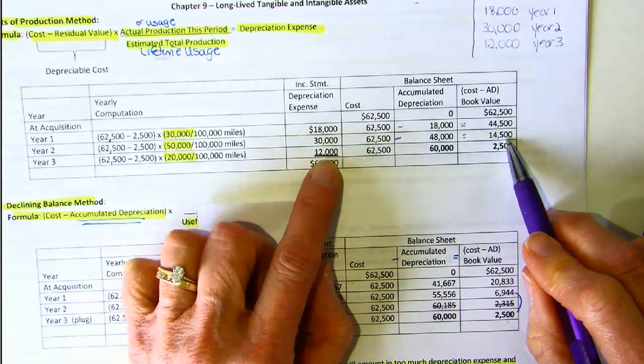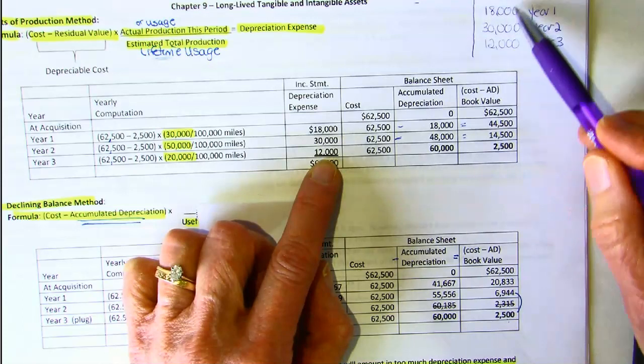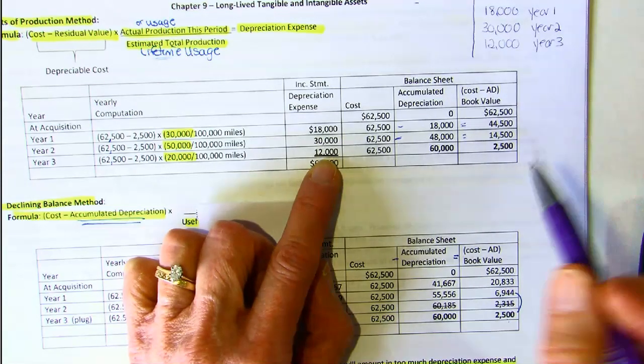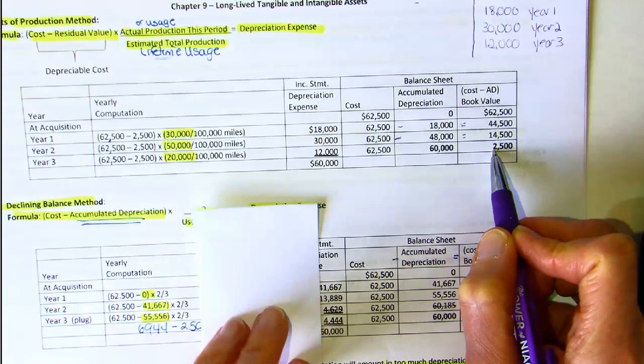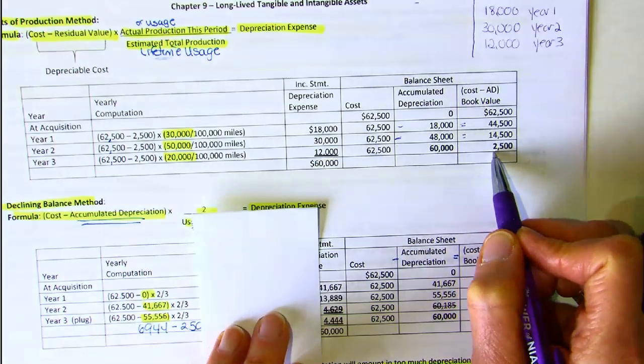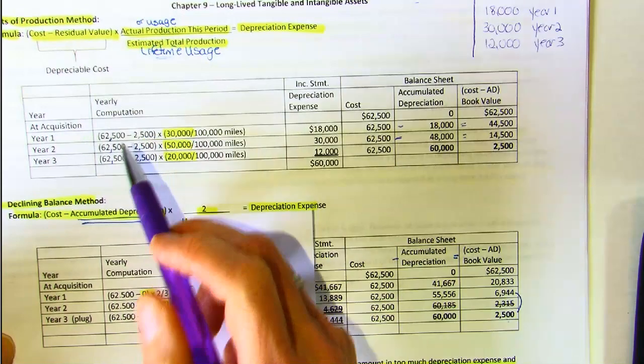And finally, in year 3, the depreciation expense is $12,000, and now the total accumulated depreciation is $60,000. Cost minus accumulated depreciation gives us our book value at the end of year 3. And our book value, again, is equal to our residual value because we subtracted it out from our calculation.